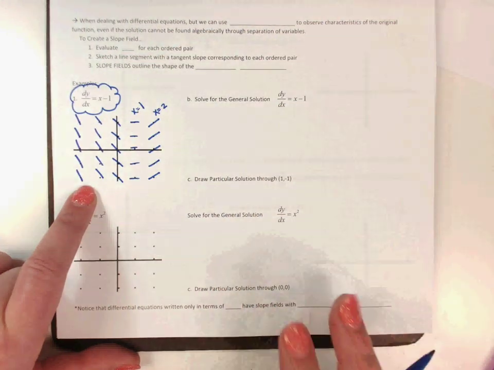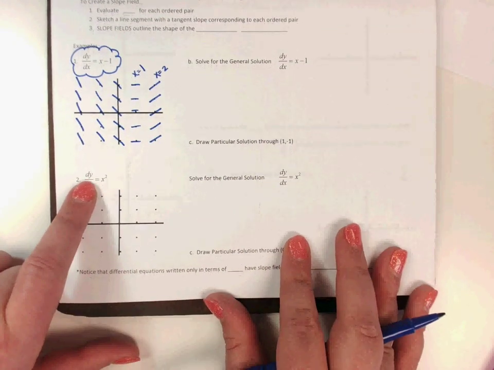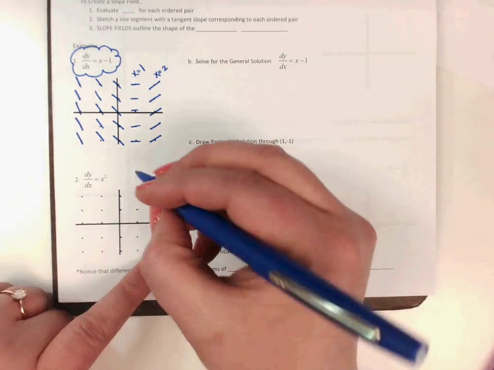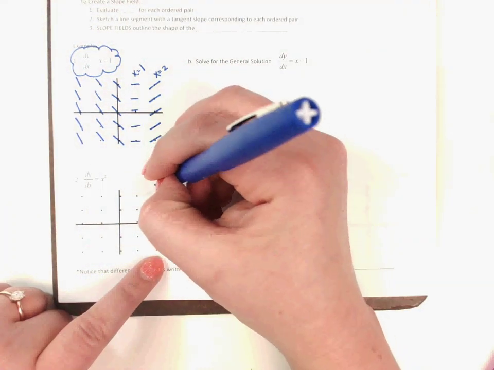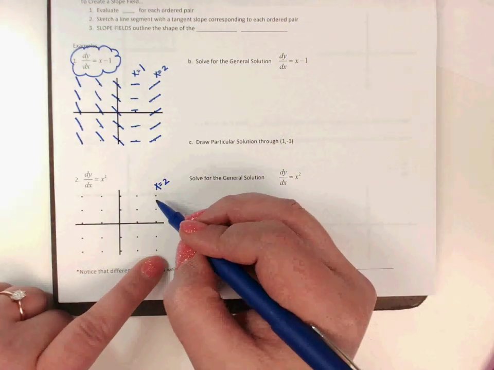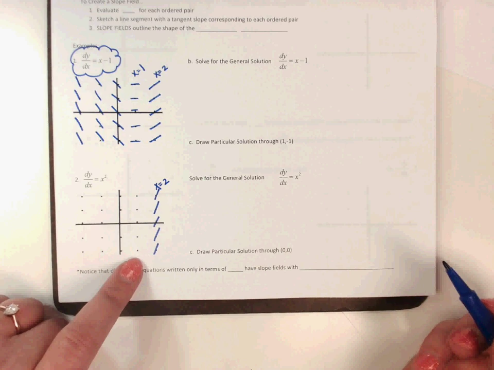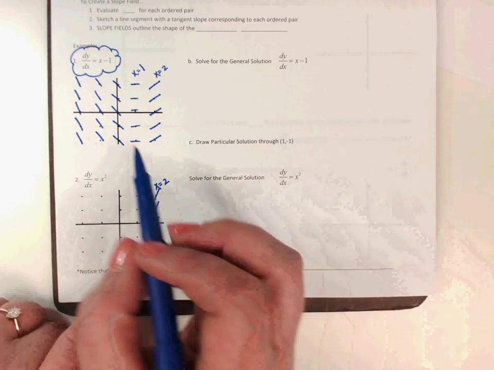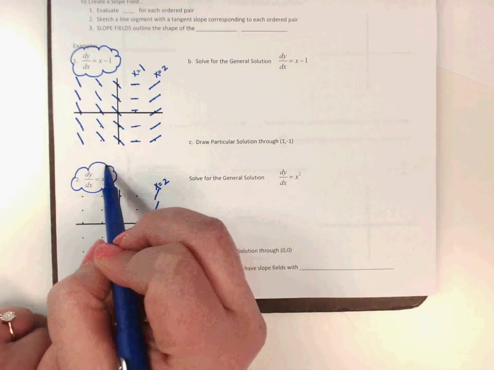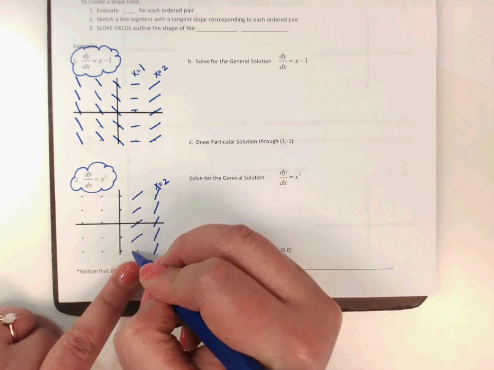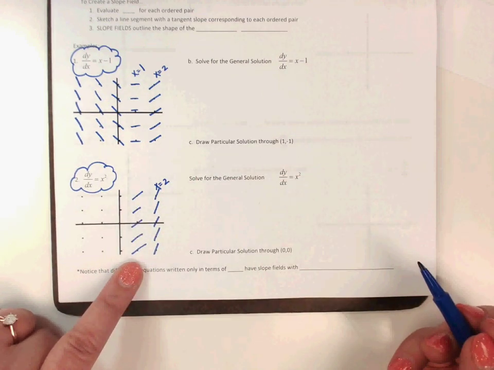Okay? Let's go down to the next one. So the next one, I'm plugging in x squared. So let's start here. 2, if I square it, what do I get? Slope of 4. So that's going to be pretty steep. Now let's go back one to x equals 1. Plugging into here, what's 1 squared? Still 1, so it will be diagonals.